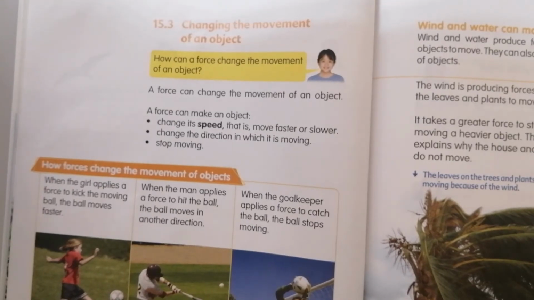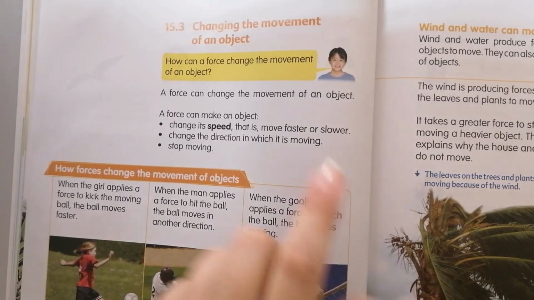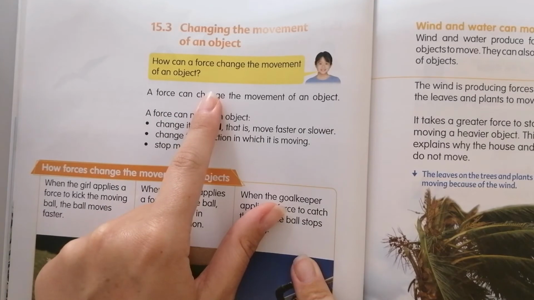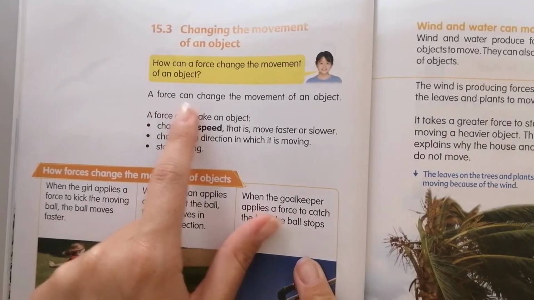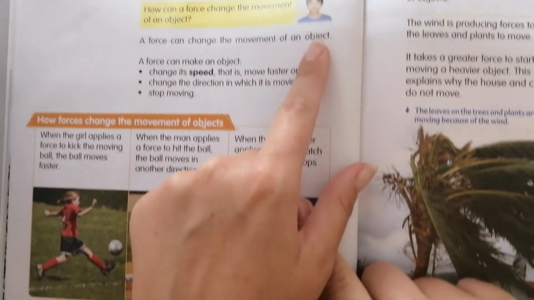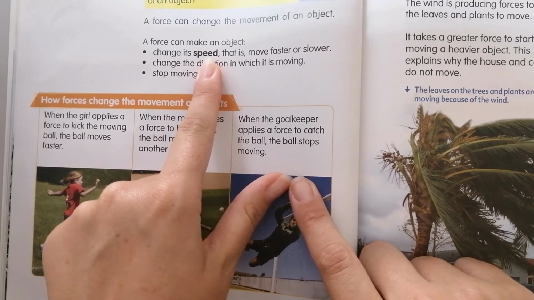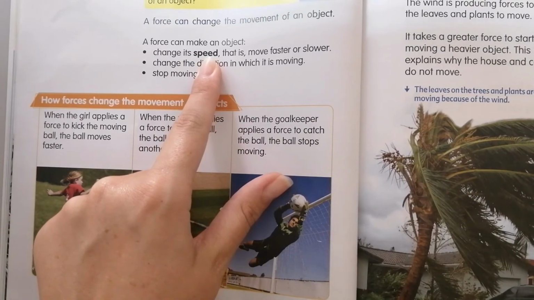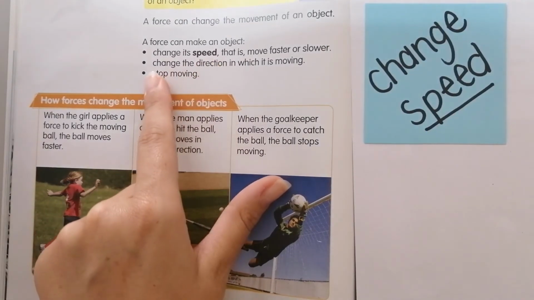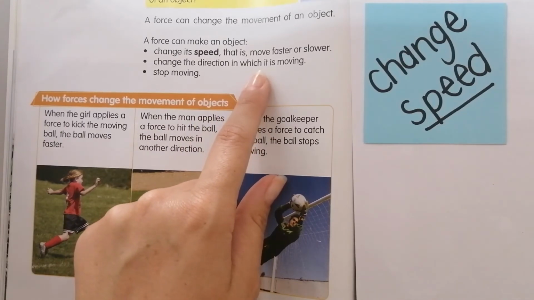Okay, changing the movement of an object. How can force, either pulling or pushing something, change the movement of an object? A force can change the movement of an object. How? It can make an object change its speed, go faster or slower. Okay, it can change its speed. It can change the direction in which it is moving.